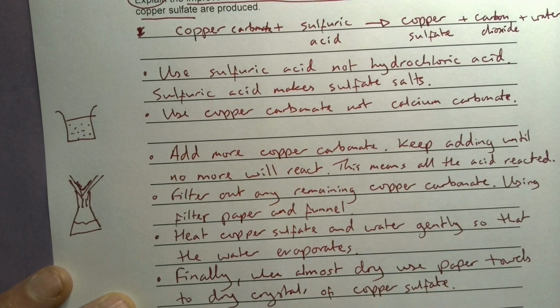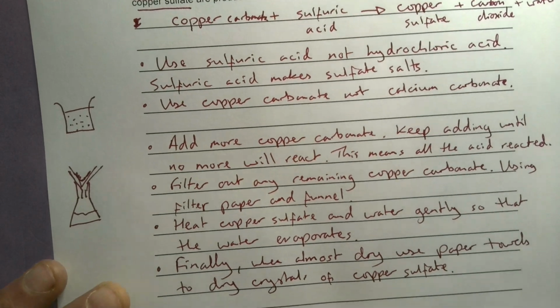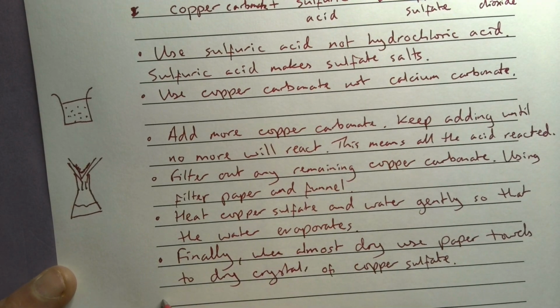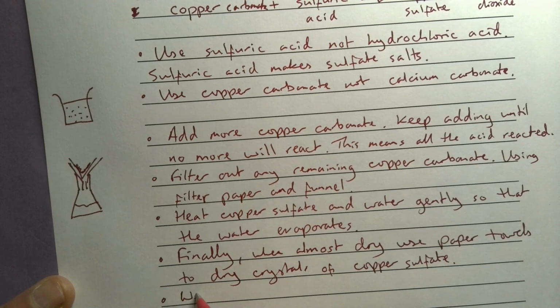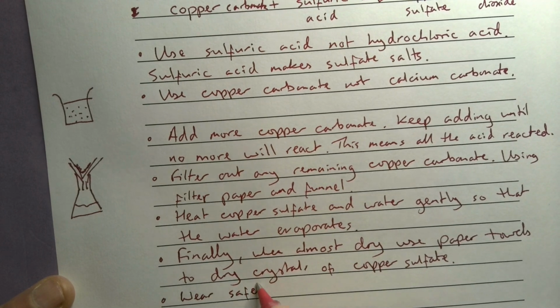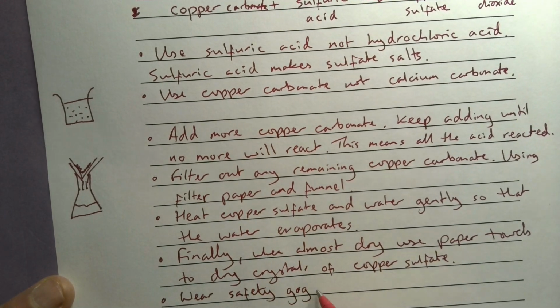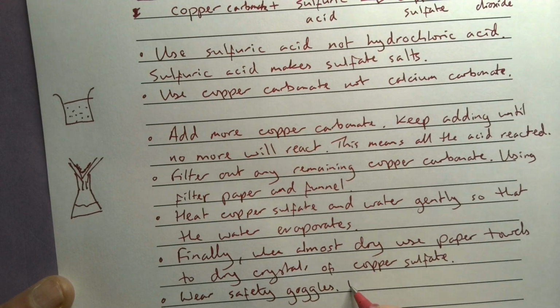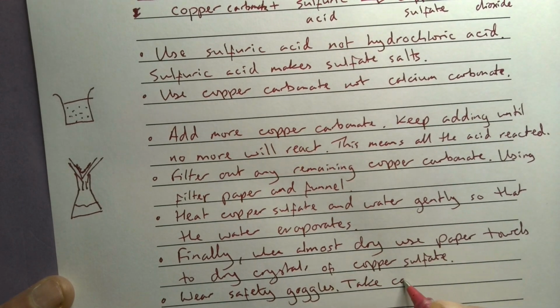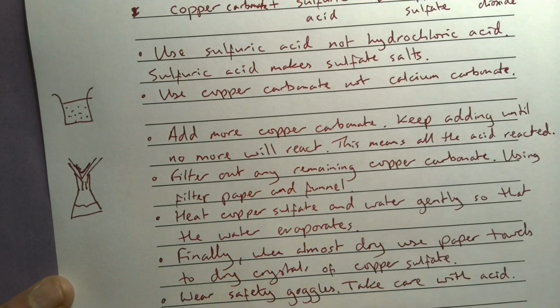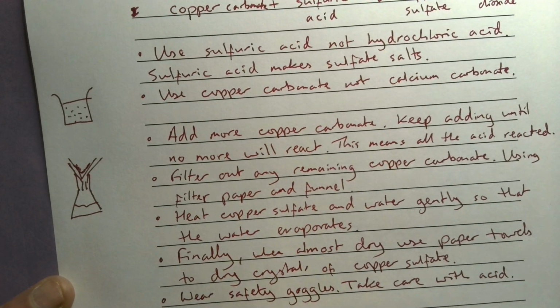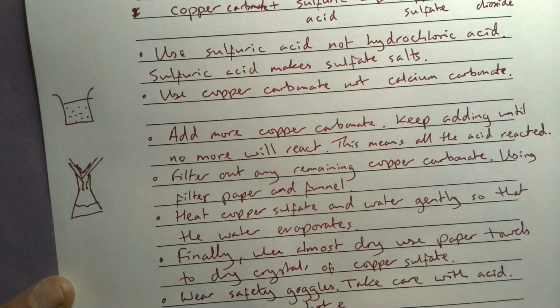Okay, so they don't add that either. They could also add safety: make sure that they wear safety goggles, take care with acid, and use tongs for hot equipment.